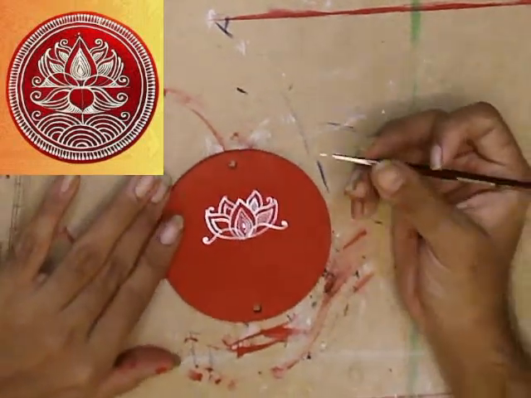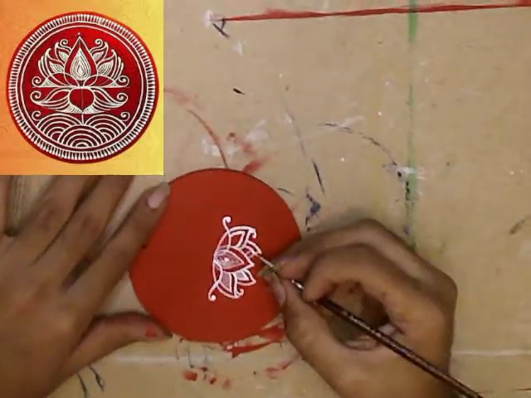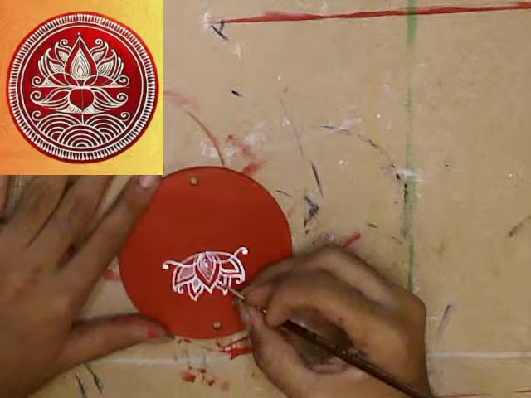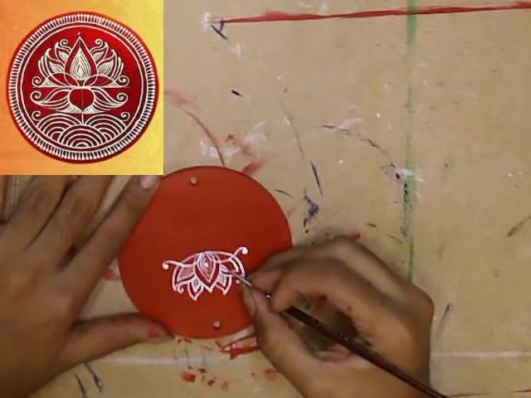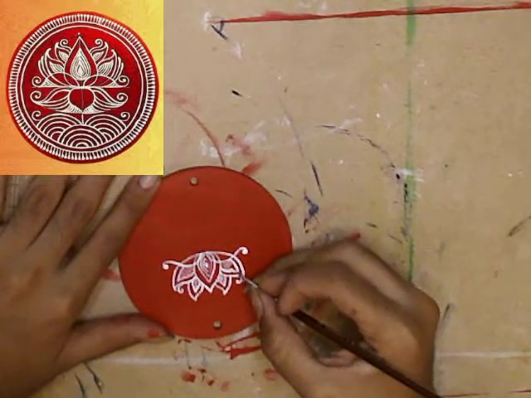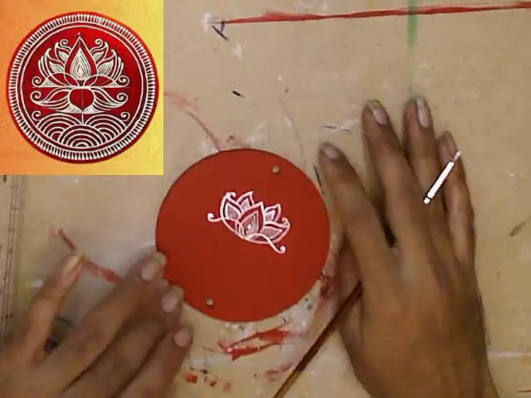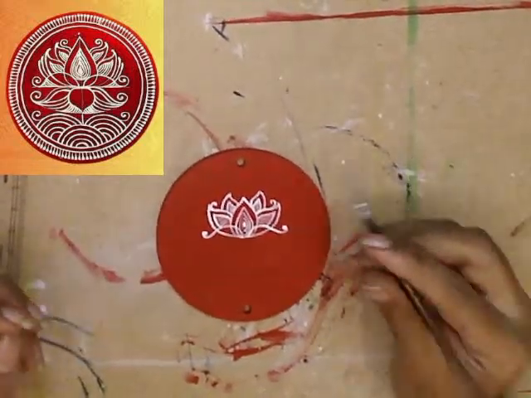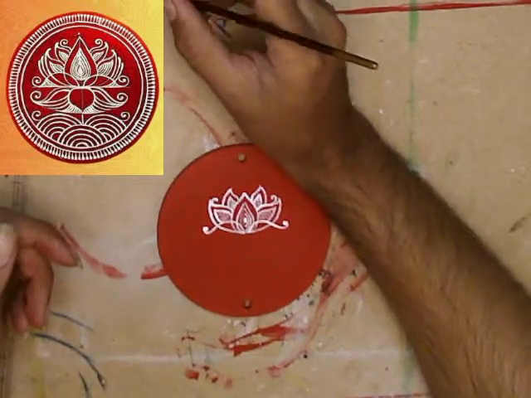As I mentioned in the description, mostly geometric shapes and lines are being used to make the design. So with the very basic forms, this beautiful designs have been created in Aaipan Art.